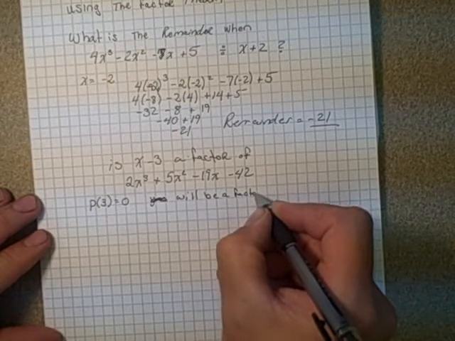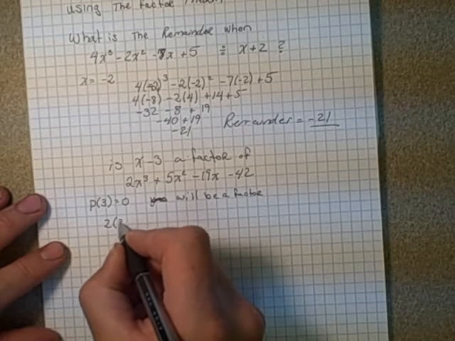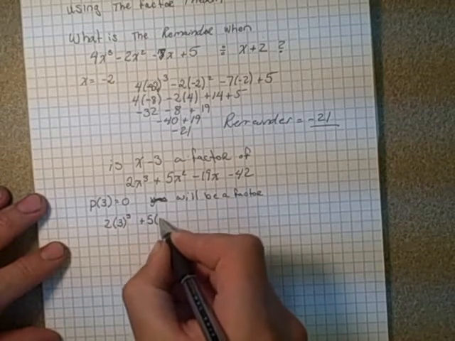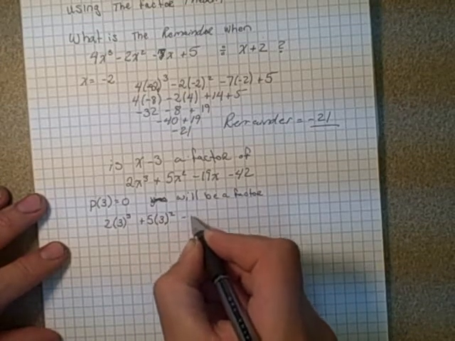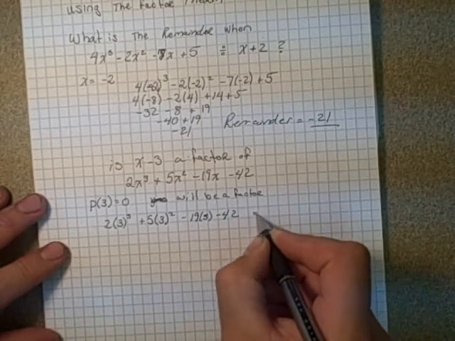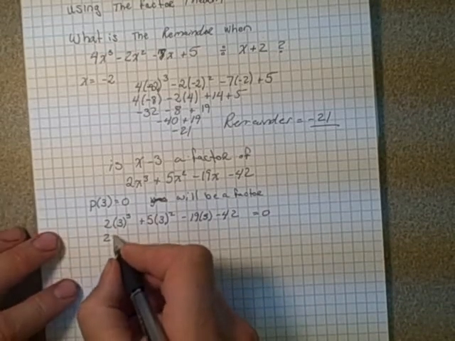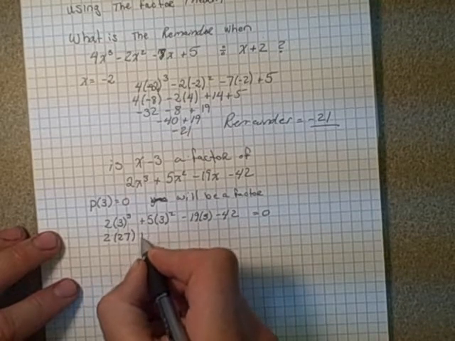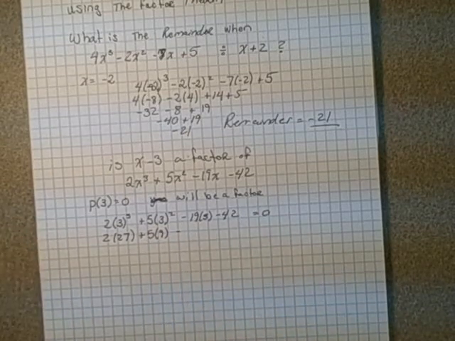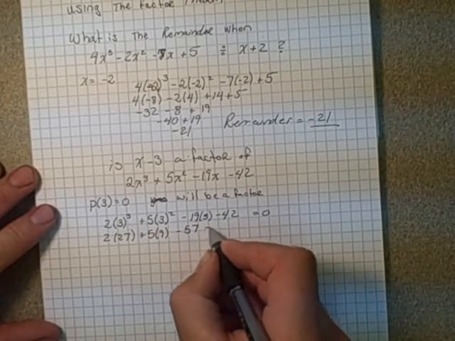So we just simply take the polynomial and plug in 3. So 2 times 3 cubed plus 5 times 3 squared minus 19 times 3 minus 42 is equal to 0. Let's see if it works out. 2 times 3 times 3 times 3 is actually 27, plus 5 times 9, and negative 19 multiplied by 3 would give us negative 57, minus 42.